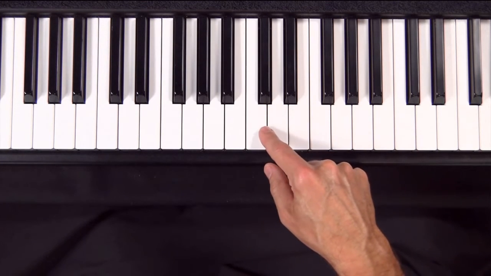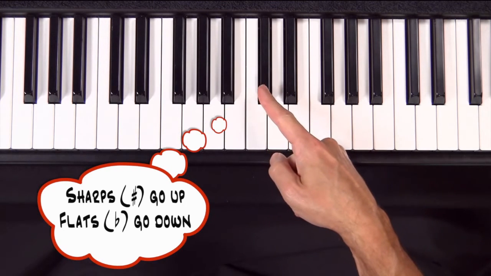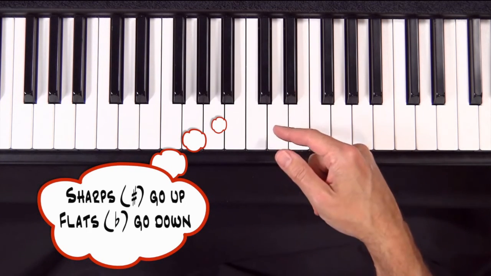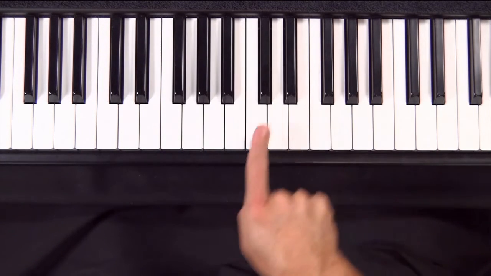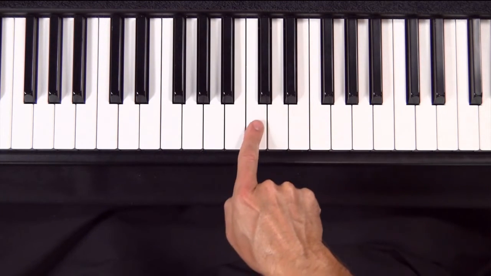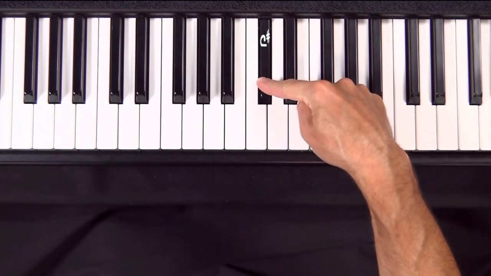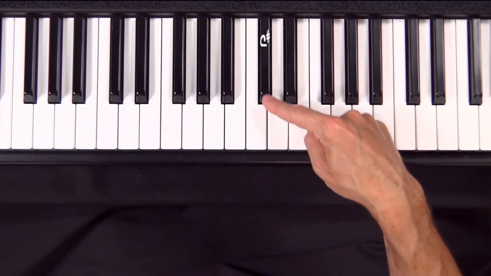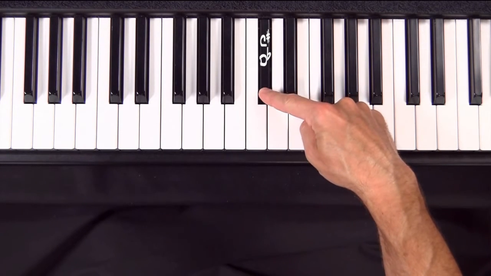If those are terms you haven't heard before, sharps go up and flats go down. You can kind of remember that like a flat tire goes down, right? So if you want to describe this note as being the closest note higher than the C, you would call it a C sharp. If for whatever reason you want to describe this note as the closest note lower than the D, you would call it a D flat. All right, so that's it.